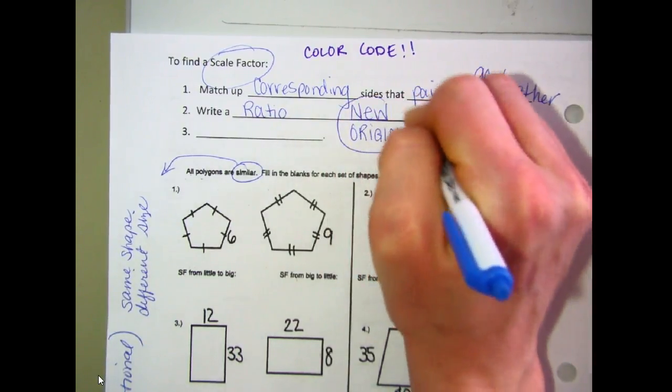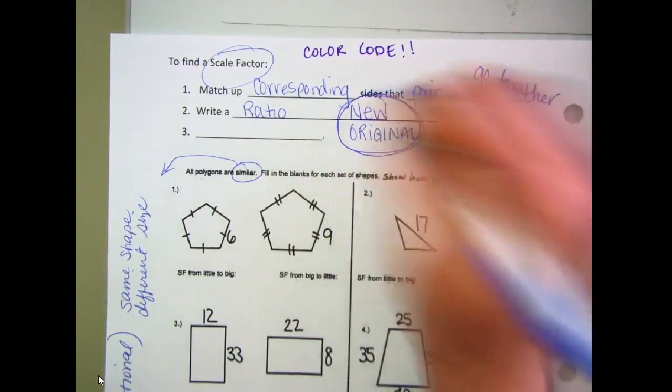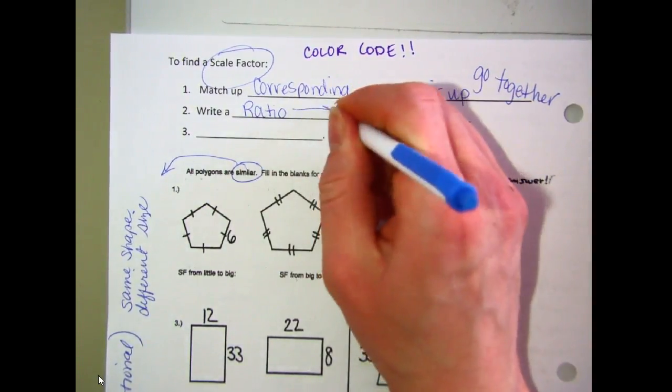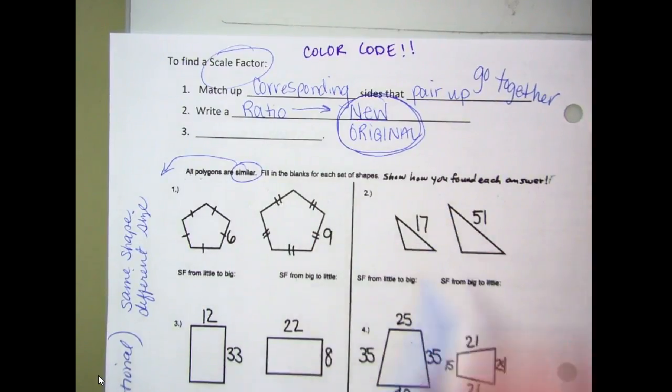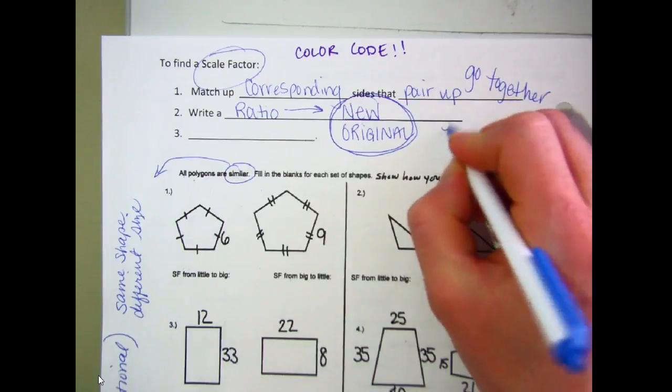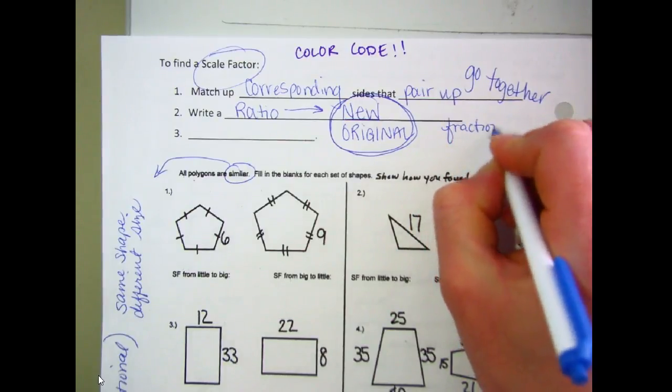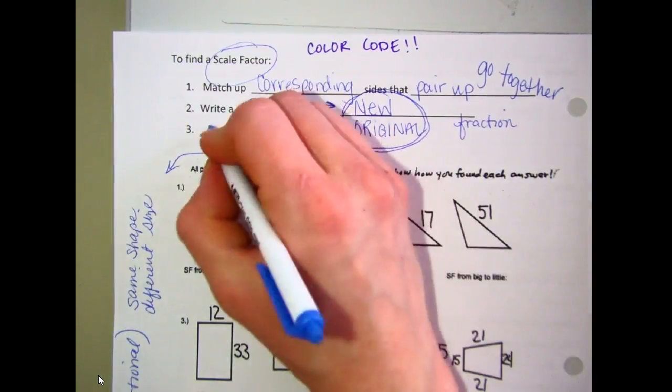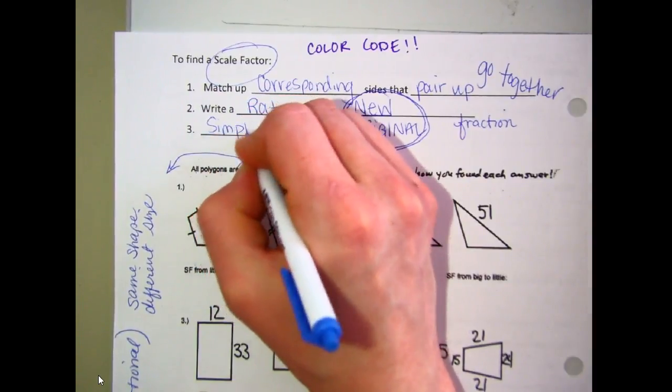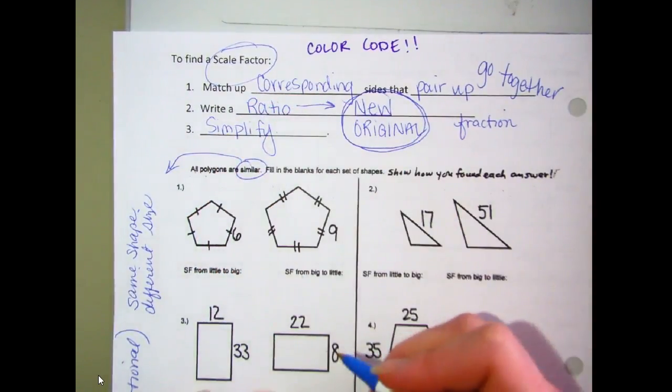Put a box or star or a circle around this. This is going to be important. I want to write a ratio of those corresponding sides, but I always have to write it new over original. So this is going to be a fraction. It's going to look like a fraction. Okay? And then step 3, simplify. Simplify that ratio or fraction.